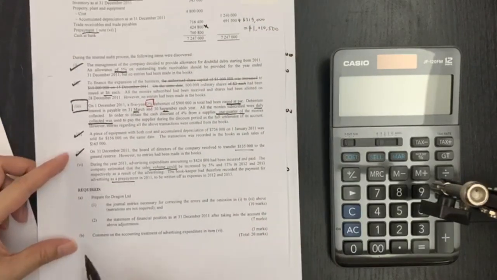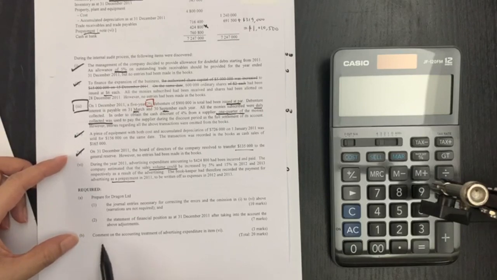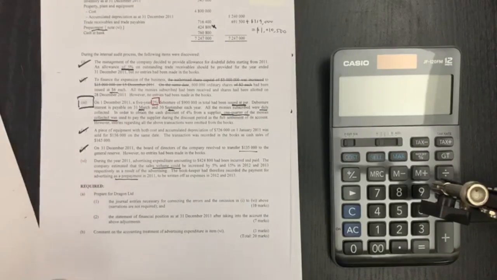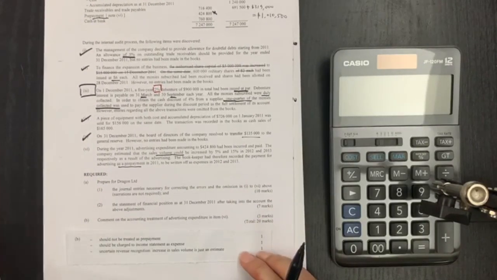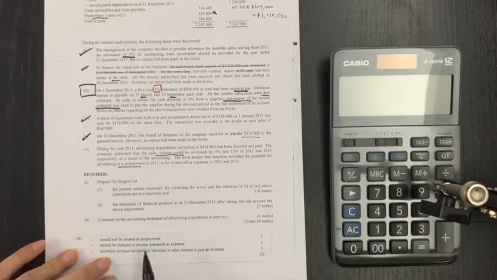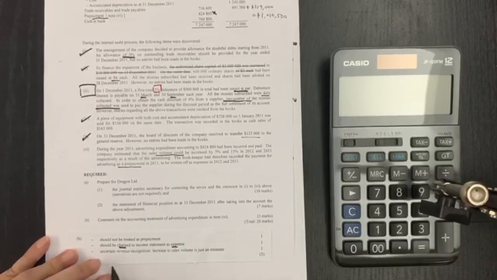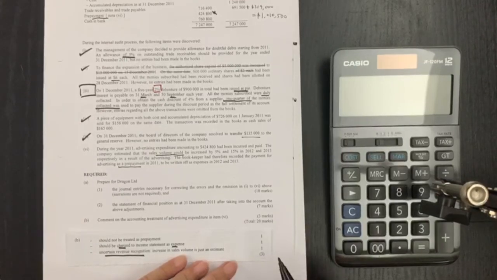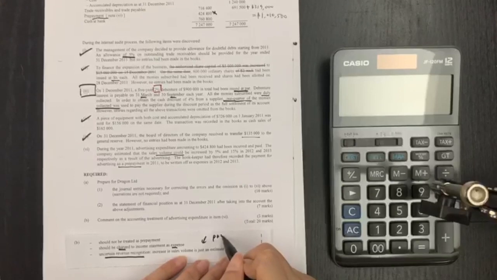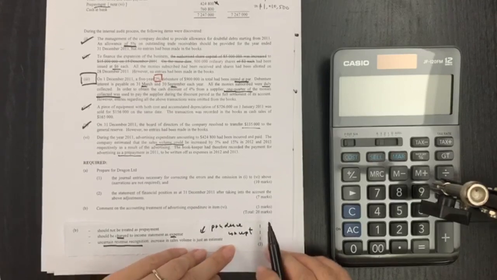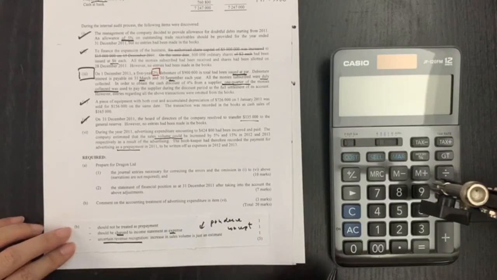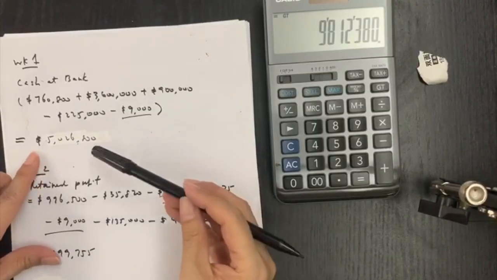All right, so finally for this related question, comments on the accounting treatment of advertising expenditure, here we have the answer. Advertisement should not be treated as prepayments because it should be charged in the profit and loss account as expense, due to uncertain revenue recognition, and you can name the accounting concept here, which is the prudence concept, that we always treat advertisements as a kind of expense in the profit and loss account. So finally we can close everything.